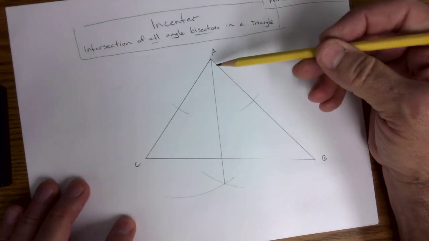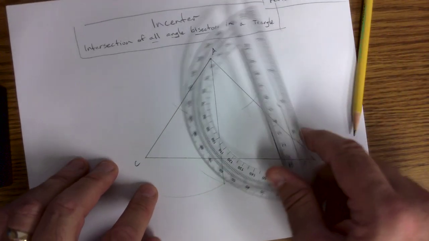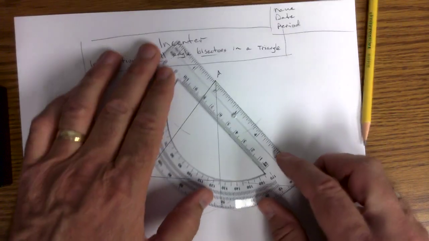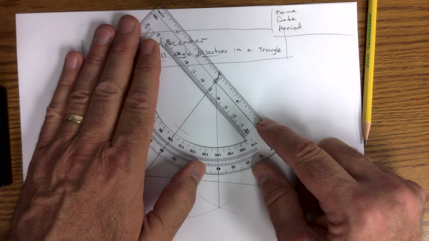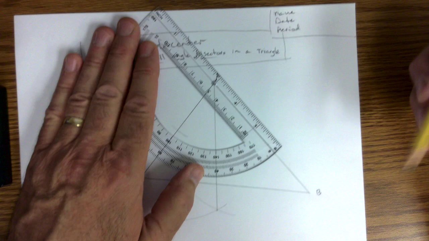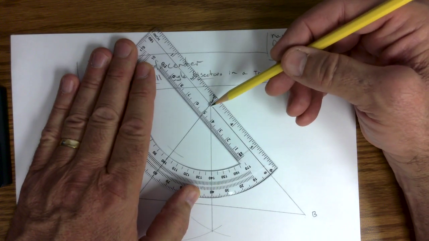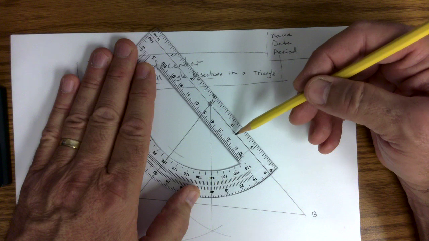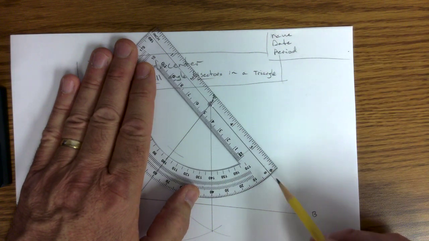I know I'm reviewing something from a previous lesson, but I'm going to show you on my protractor what the angle is. So I'm going to line up my protractor. I've got the hole on the angle, and that black line is over the top of this pencil line. And there's my 0.